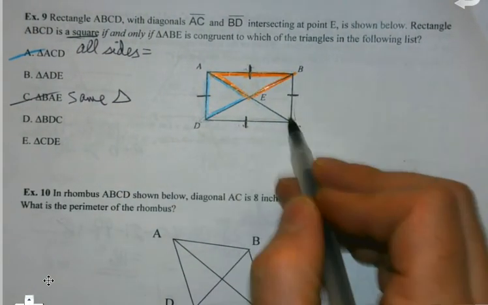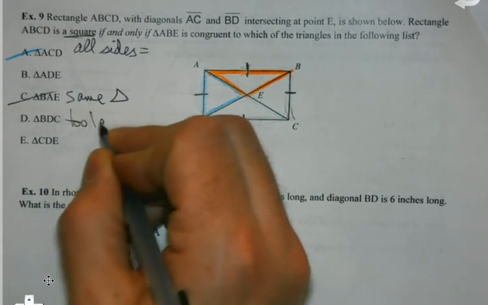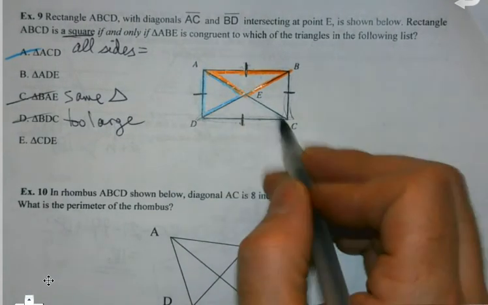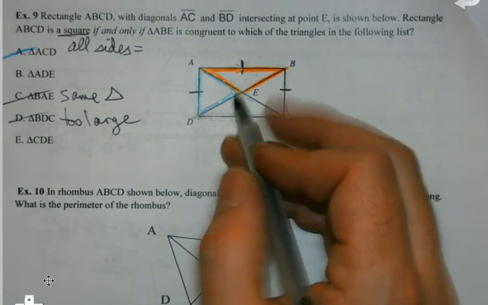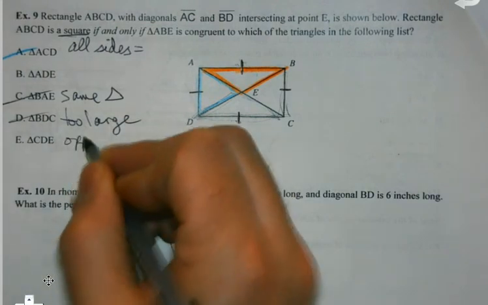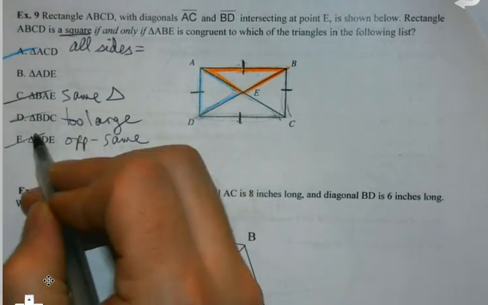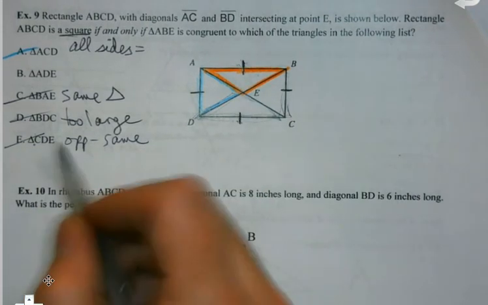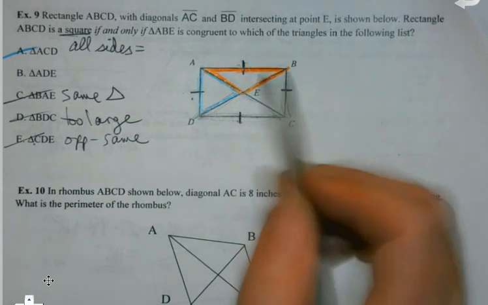BDC, again, is too large. It takes up half of my rectangle. And CDE, well, we already assumed that with a rectangle, those are going to be the same. So we already know those are. That wouldn't help us with our argument. And that's going to be the one that's going to be tempting to a lot of you. You're going to be like, yeah, they look the same. That's it. But for it to be a square, one of the sides opposite that would have to be equal.